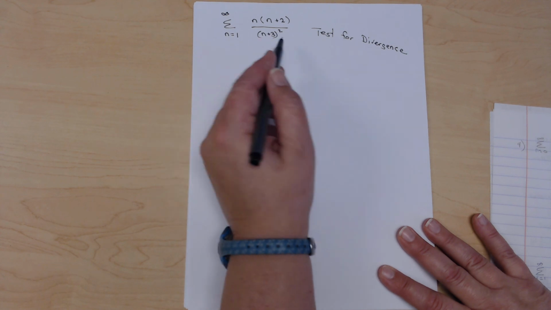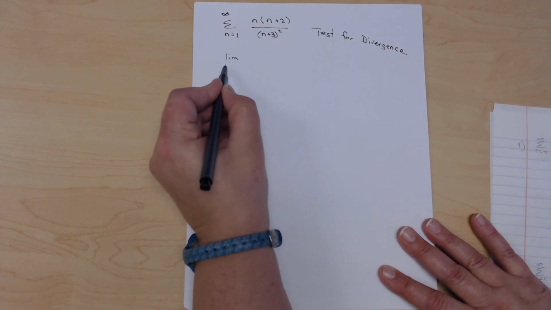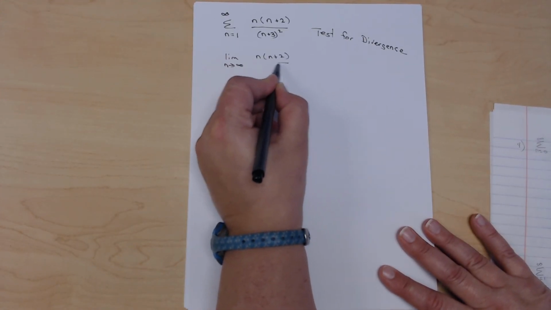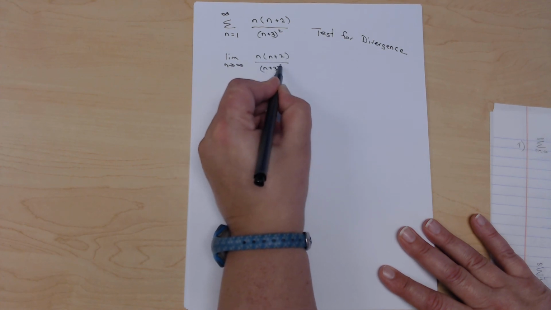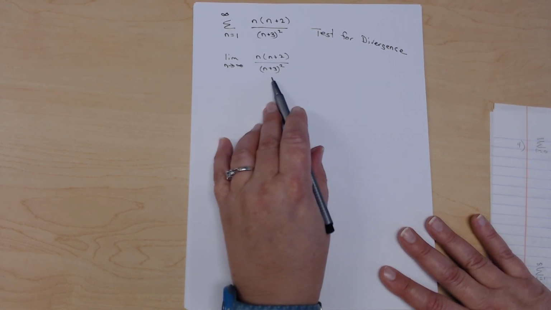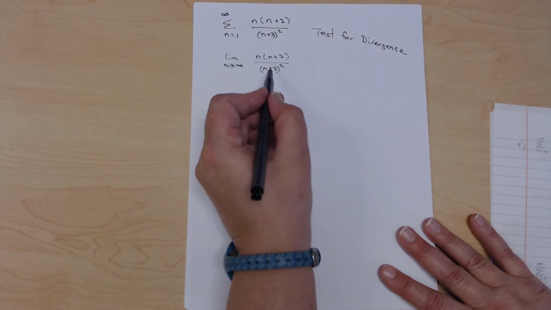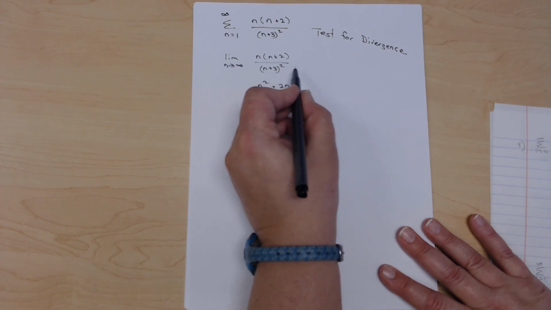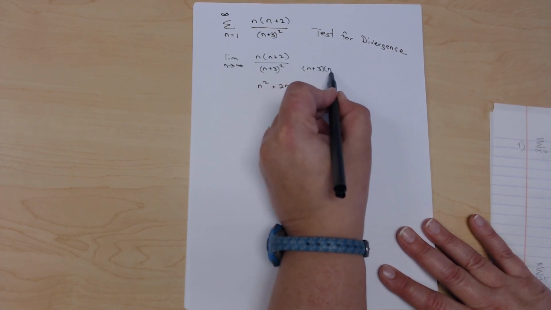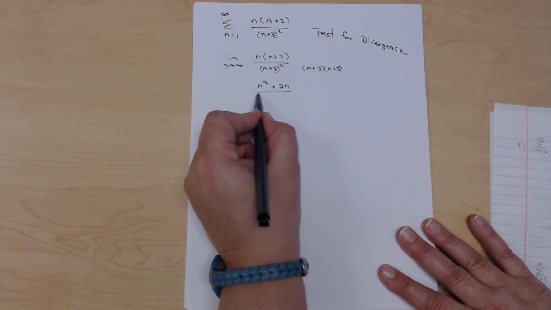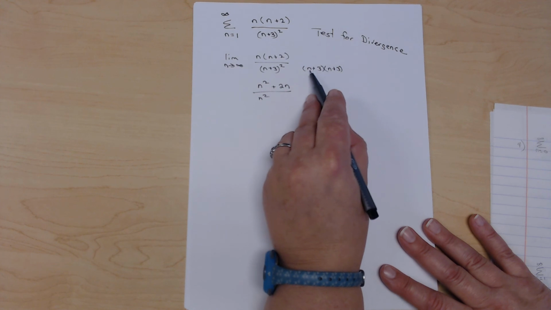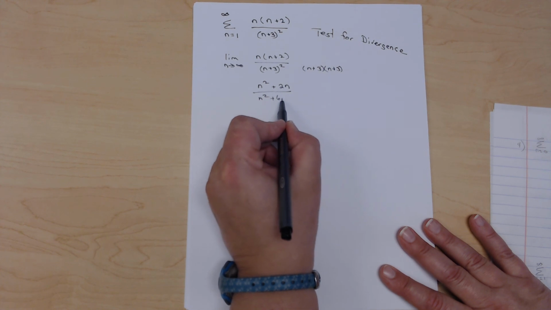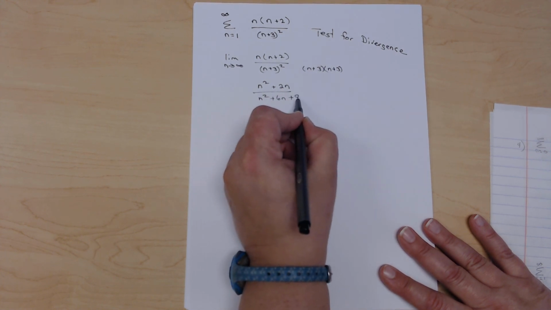All right, so the test for divergence says I'm actually just going to look at the rule, as n approaches infinity. So I'm going to turn it into a problem from 8.1. I think the best way to do this is to multiply it out. So this is going to give me n squared plus 2n, and this I'm going to write out twice and FOIL. I'm going to get n squared, and then outer and inner together, 3n and 3n, so that gives me 6n, and then last gives me 9.